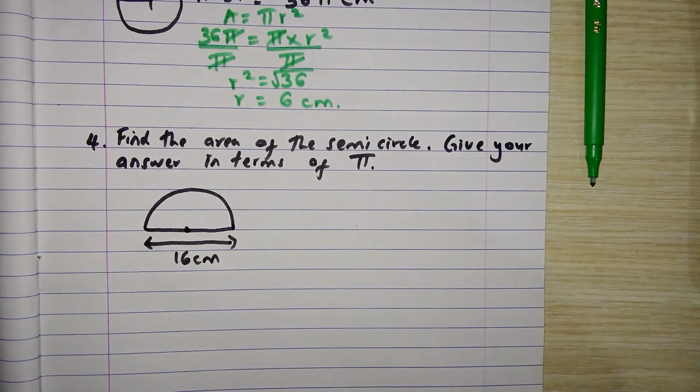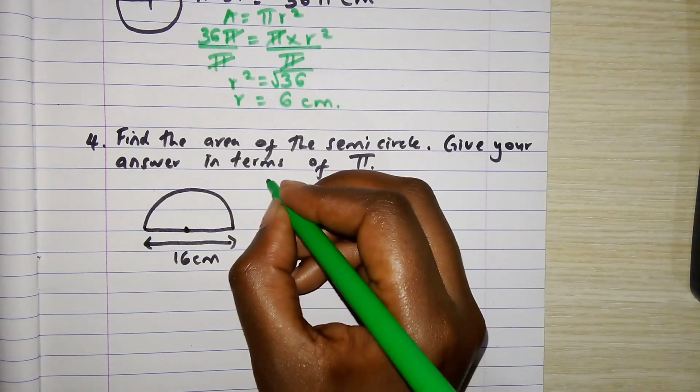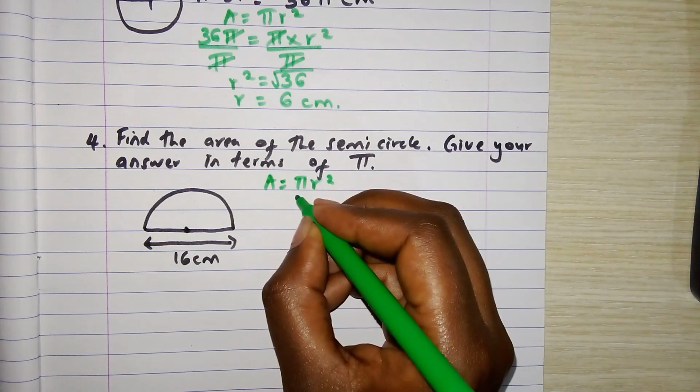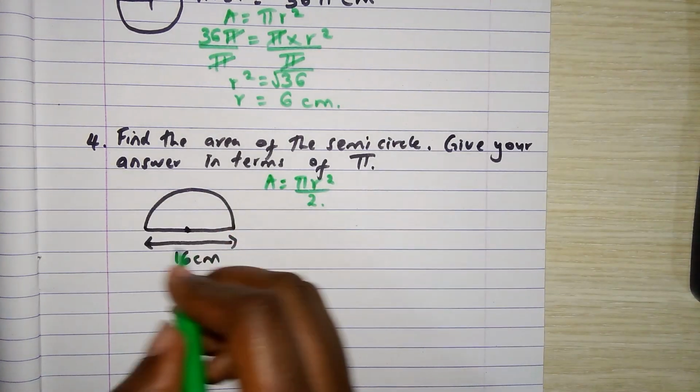Okay, so that's the semicircle. A semicircle is half of a circle. The area of a circle is pi r squared, so a semicircle will just be divided by 2 because it's half of a circle.